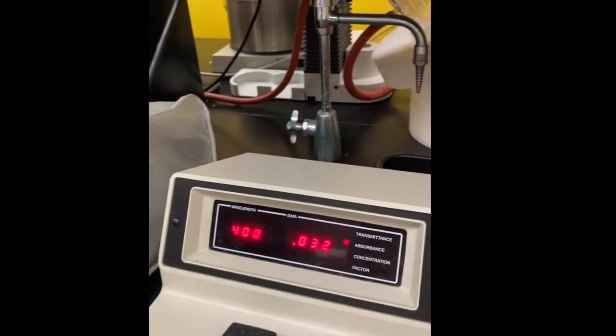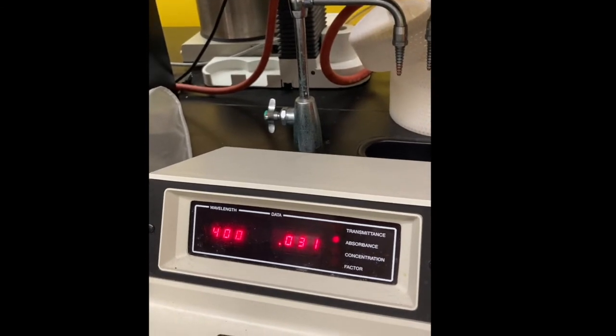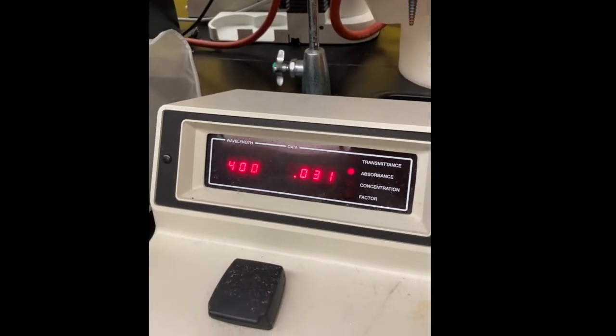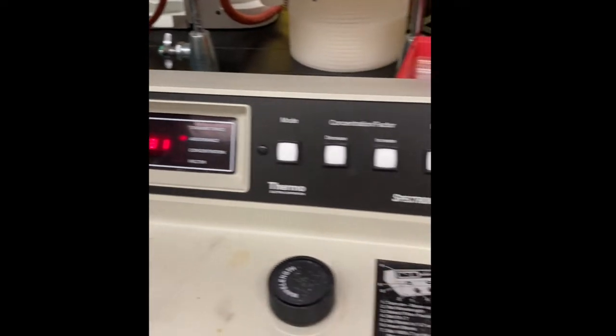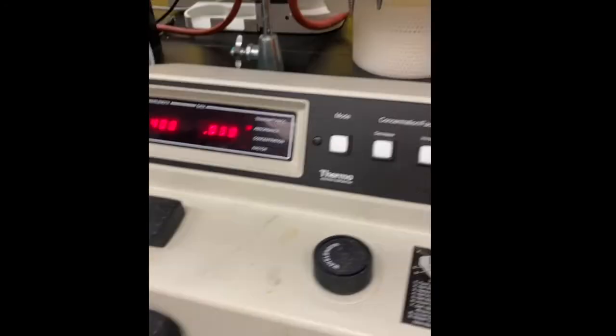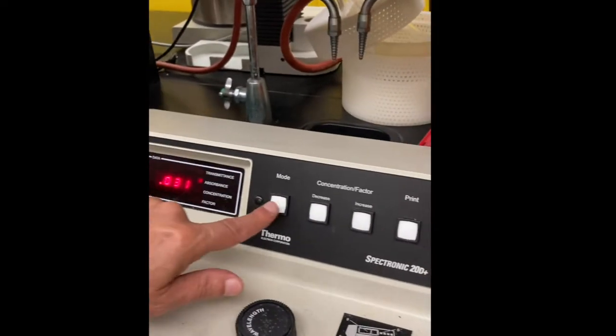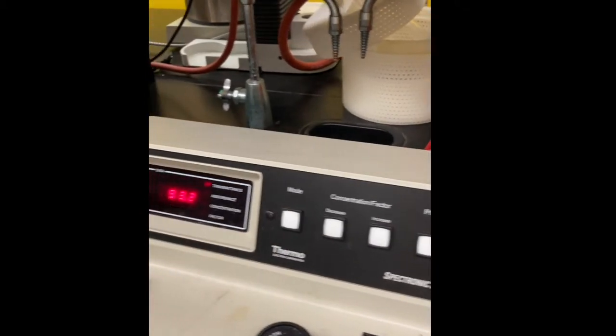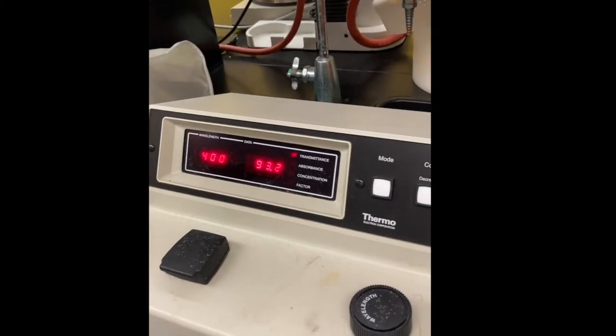Of course, before we start our measurements, we need to set up the spectrometer, and this is done initially in transmittance mode.